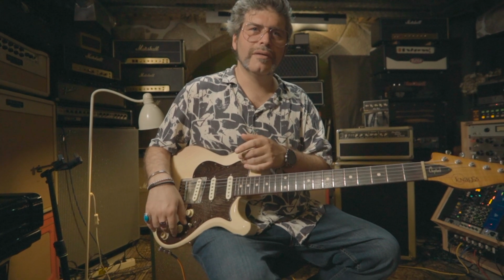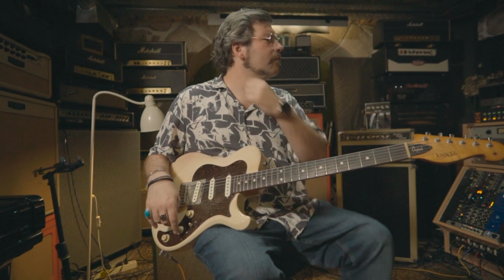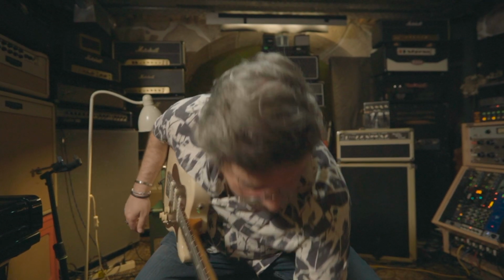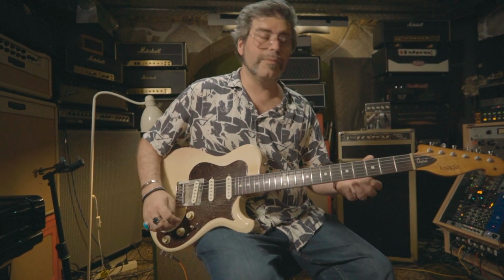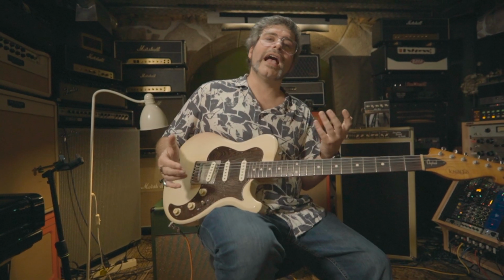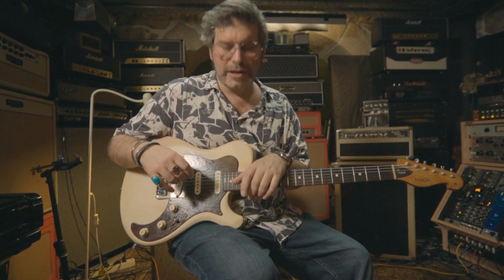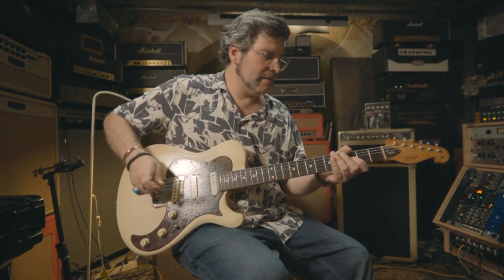Listen. So I already have a printed melody in here, but this could be a secondary melody. I could be playing another melody, a different melody on top of this.